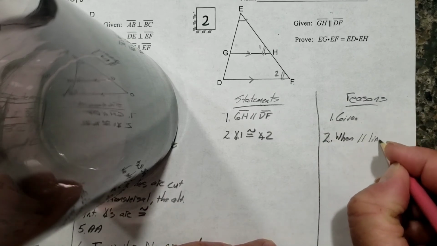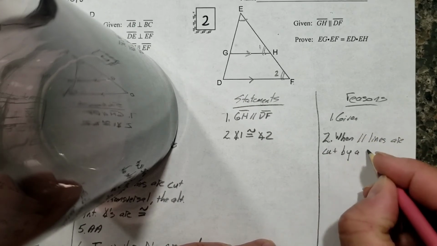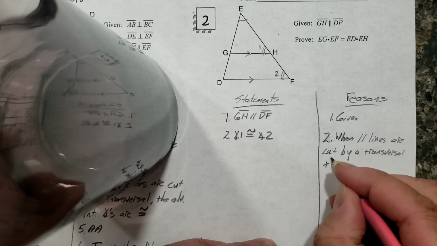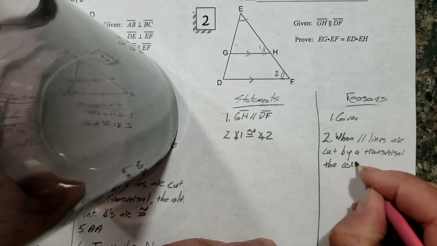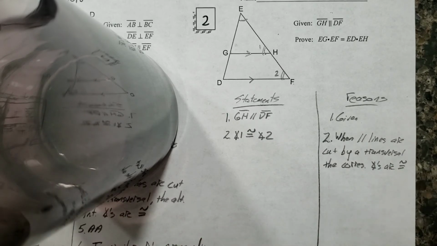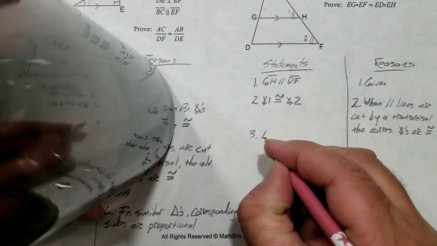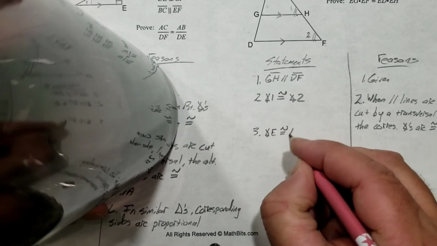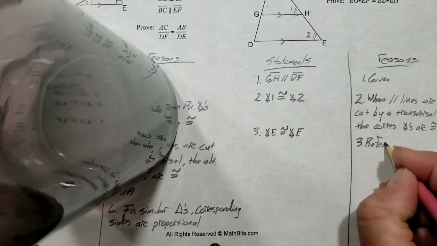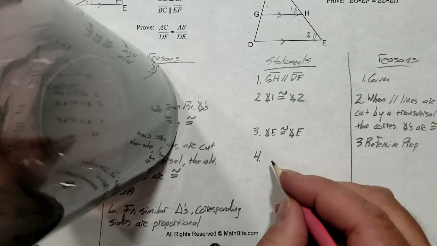When parallel lines are cut by a transversal, the corresponding angles are congruent. Okay? And now we show angle E and angle E. That's our reflexive property. Angle E is congruent to angle E, and that's reflexive property. And now we have similar triangles.